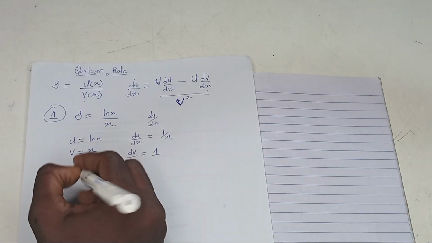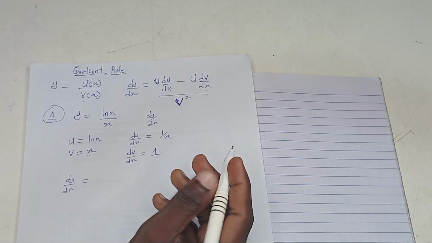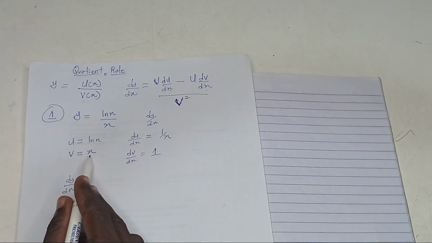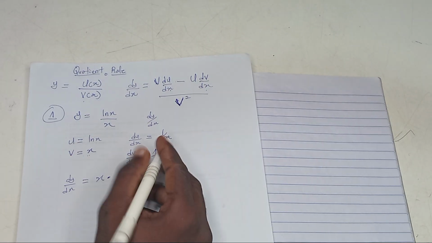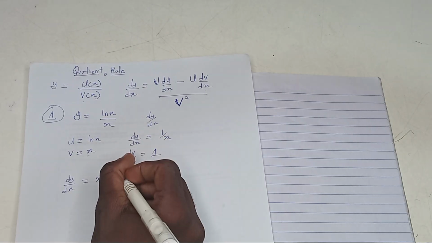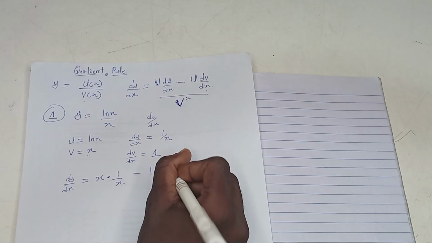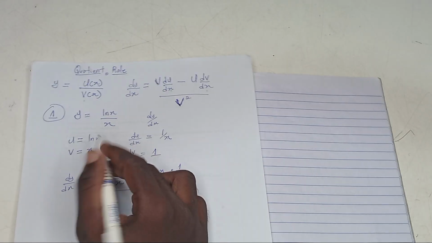Good. So let's substitute our answers. The first thing in our formula is v times du dx. Our v is x, times du dx, which is 1 over x, minus u, which is ln x, times 1, over v squared.